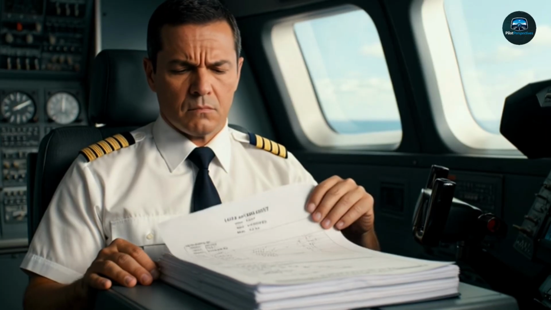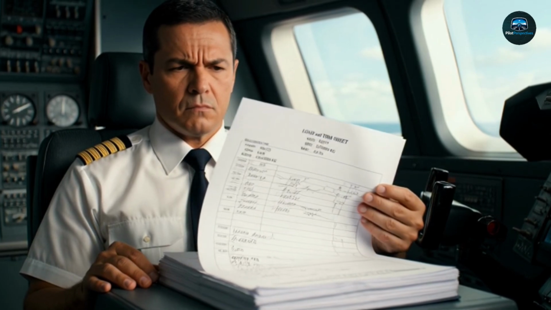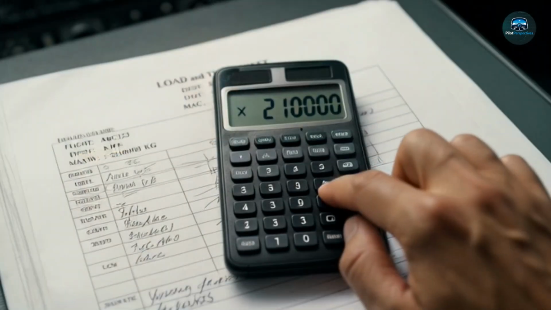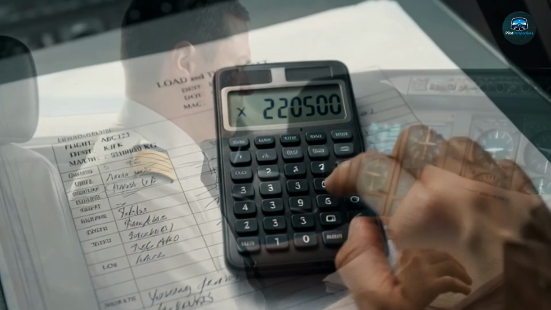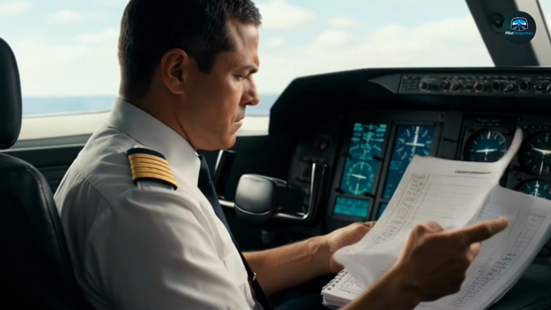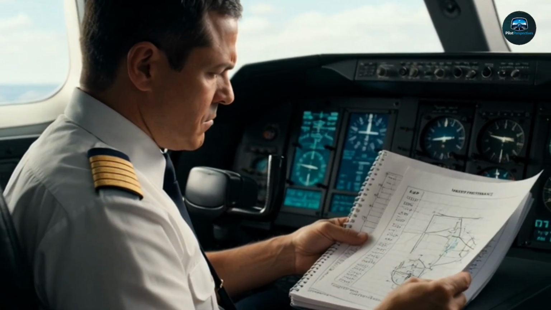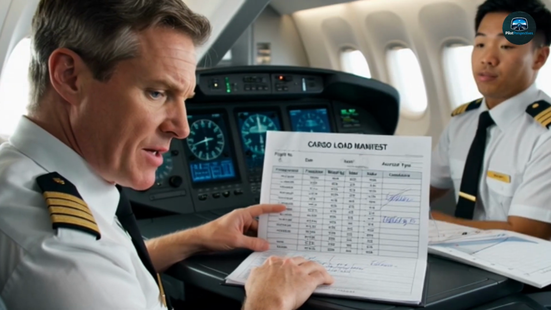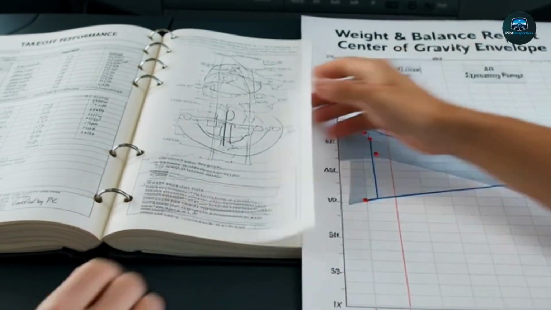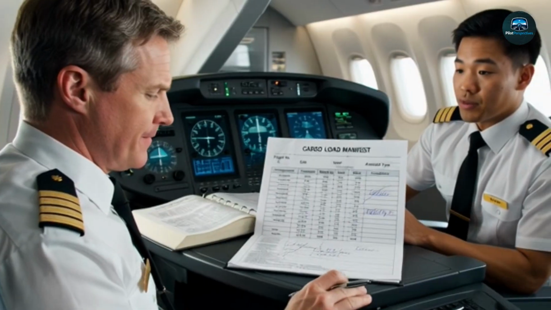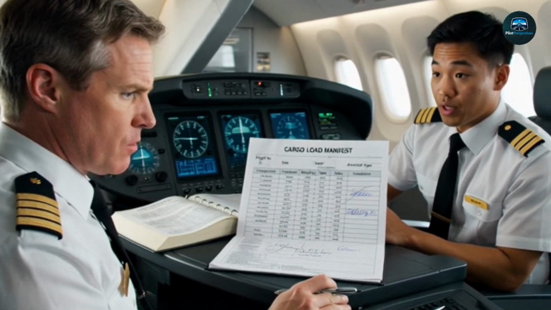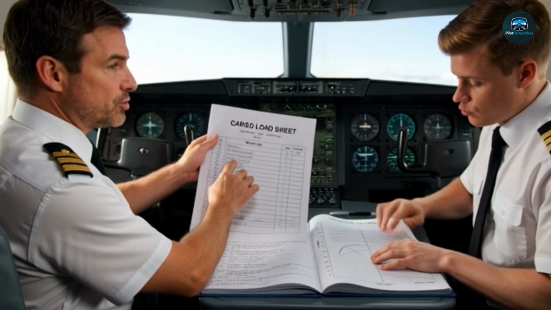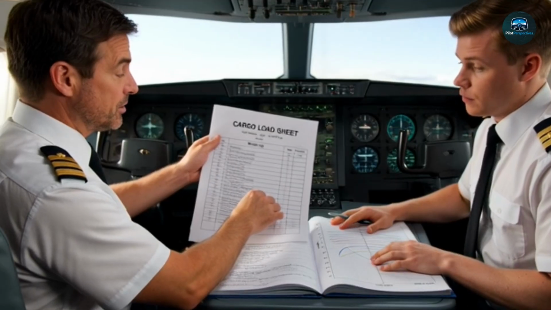Why pilots calculate it manually? Although modern aircraft have advanced systems, they cannot always detect the exact position of shifted cargo. Pilots may receive warnings from crew members, unusual aircraft handling, or loading reports that suggest a problem. At that point, pilots must manually calculate the new weight distribution using flight documents, cargo load sheets, and aircraft performance charts. They estimate where the cargo moved, how much weight shifted, and how it affects the center of gravity.